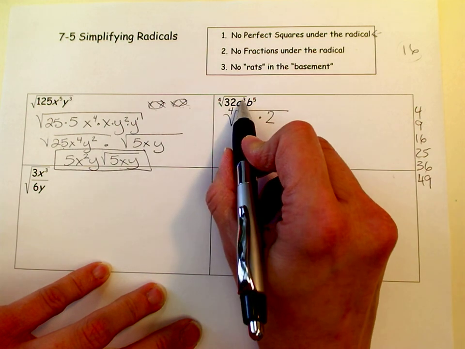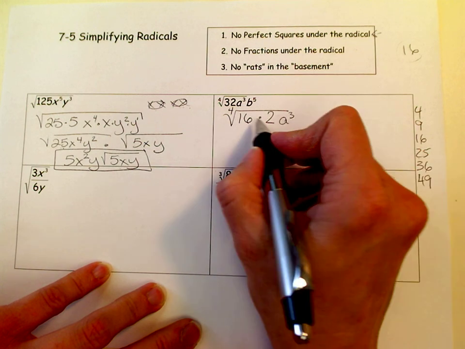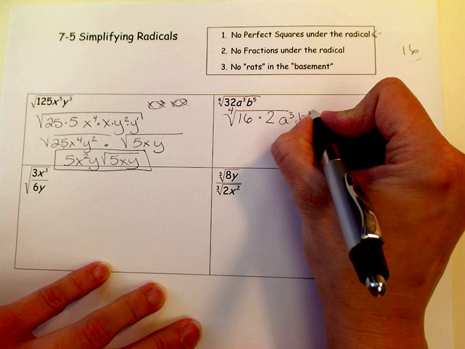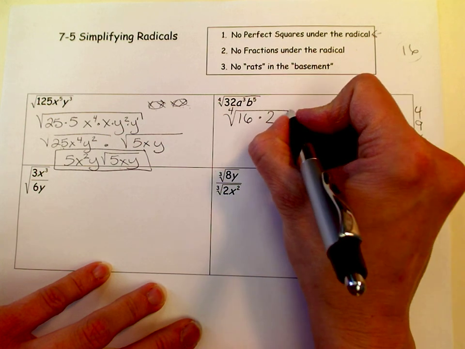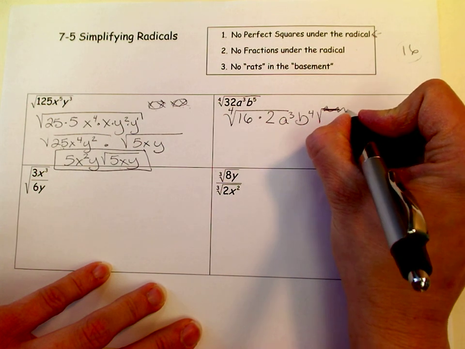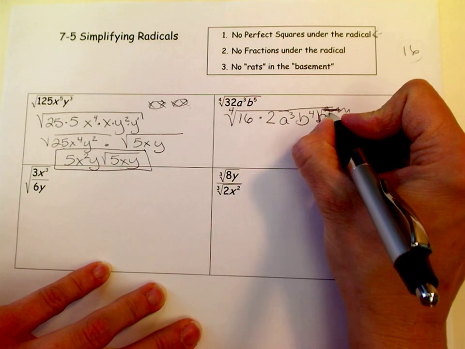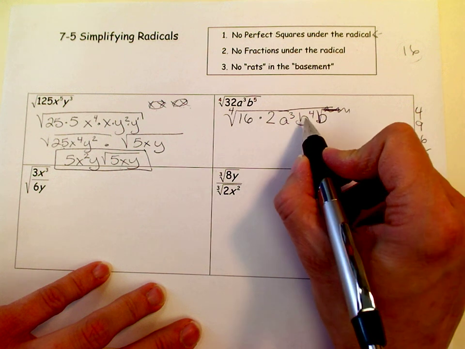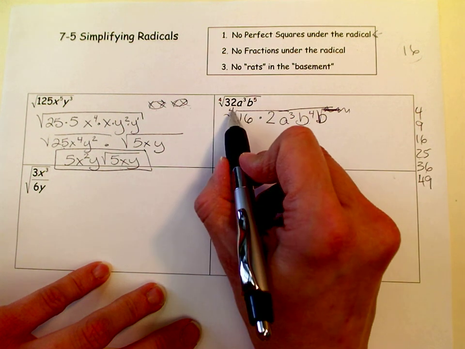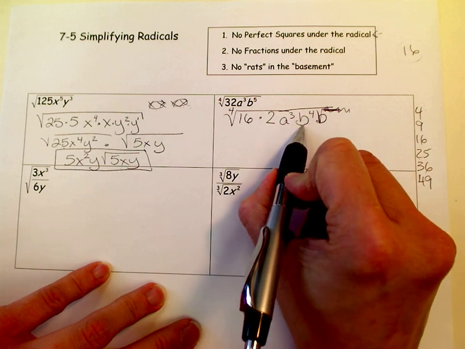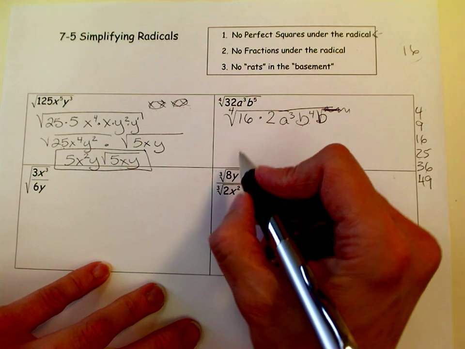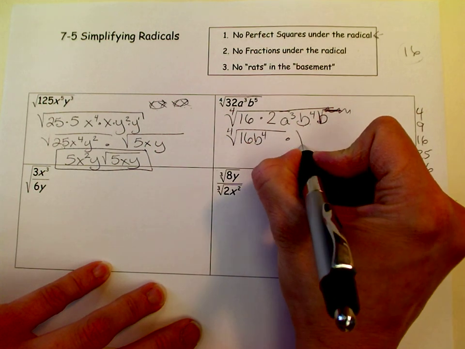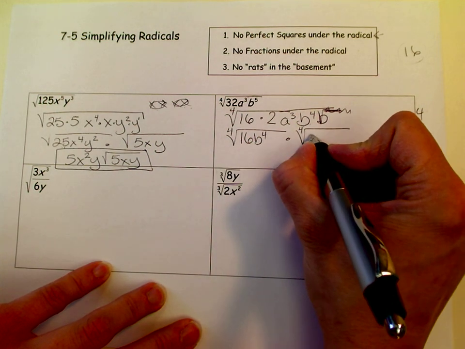I don't have 4 a's, so I know all of my a's are going to stay in, but I have more than 4 b's. So I'm going to change my b to the 5th. My b to the 5th is going to be changed to b to the 4th times b, because I need 4 b's now to get 1 out, because this index tells me how many I need inside to get 1 to come on the outside. So I'm going to change that into the things I can take the 4th root of times the things I can't take the 4th root of.